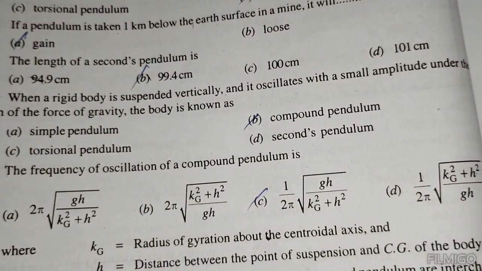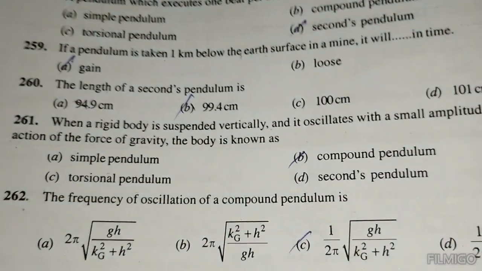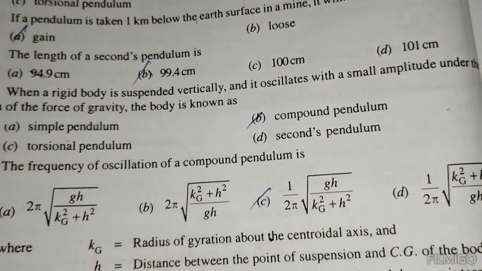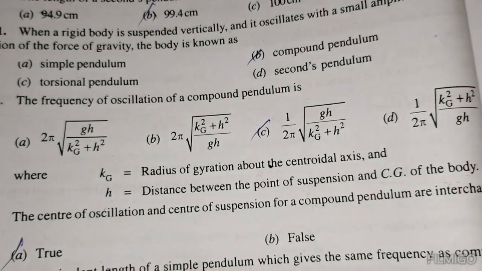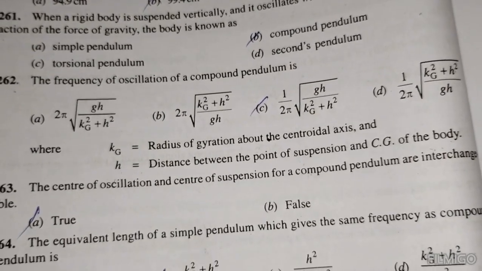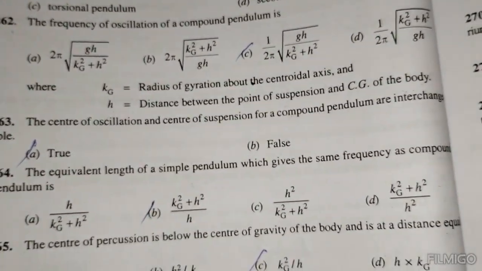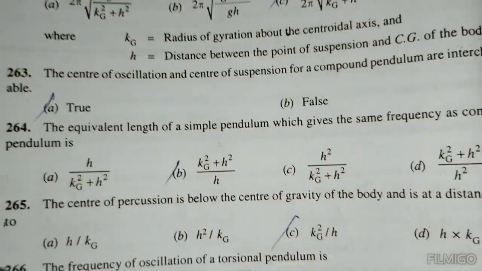When a rigid body suspended vertically oscillates with a small amplitude under the action of the force of gravity, the body is known as a compound pendulum. The frequency of oscillation of a compound pendulum is 1 by 2 pi root of g h by k G square plus h square. The center of oscillation and the center of suspension of a compound pendulum are interchangeable is true.